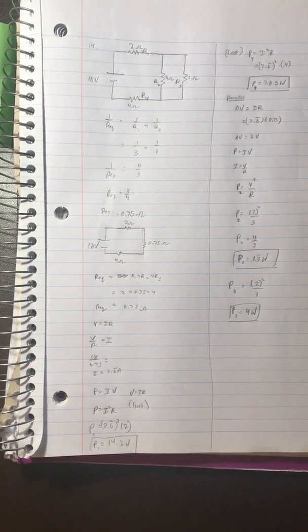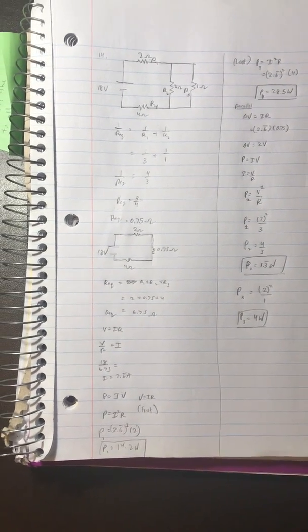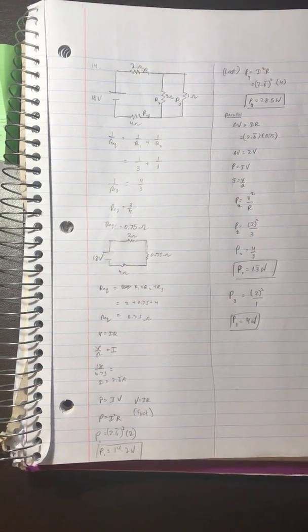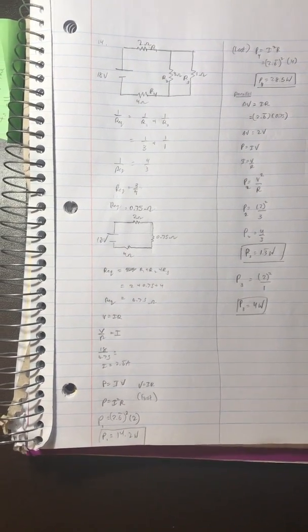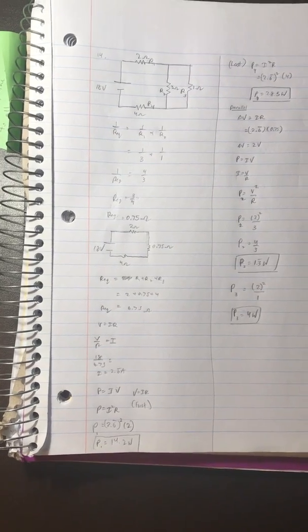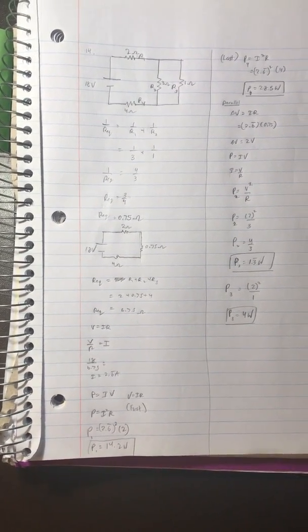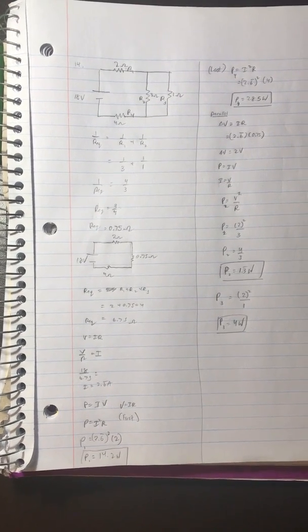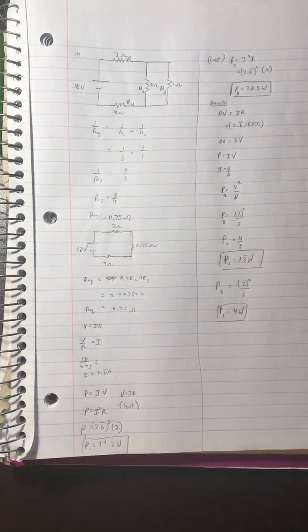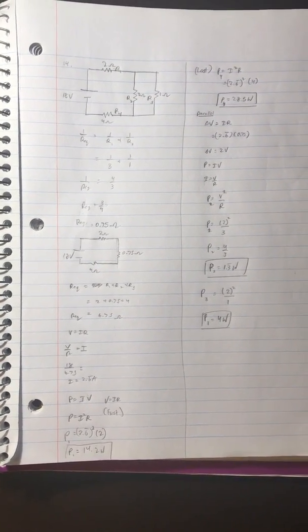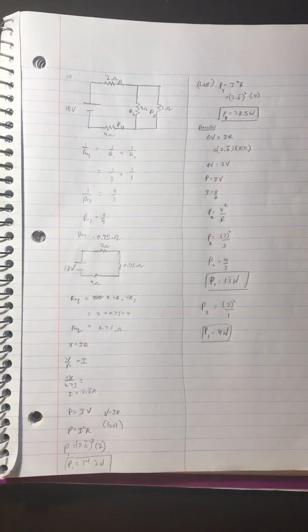If you plug in IR for V, you get the formula P equals I squared R. With that, I squared the current found, and then I multiplied it by the first resistance, which is 2 ohms, and you get the first power, which is 14.2 watts, and it's the top one.